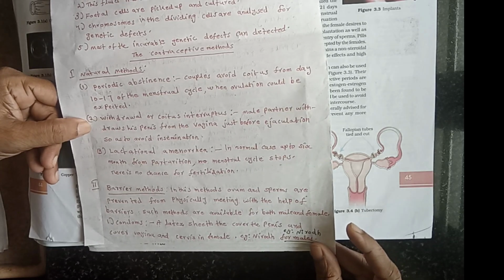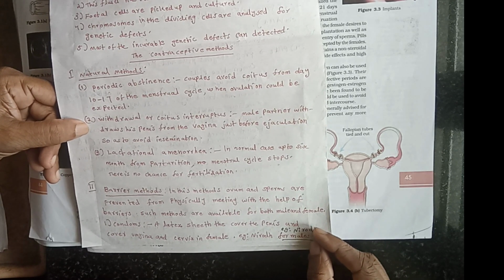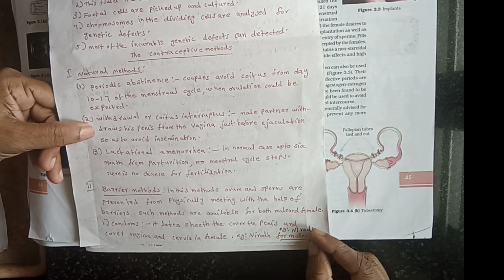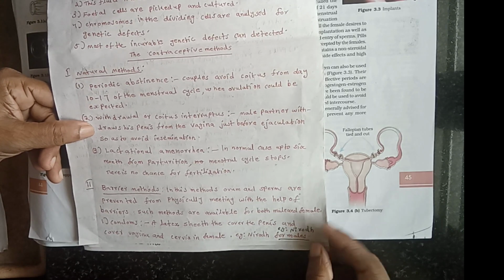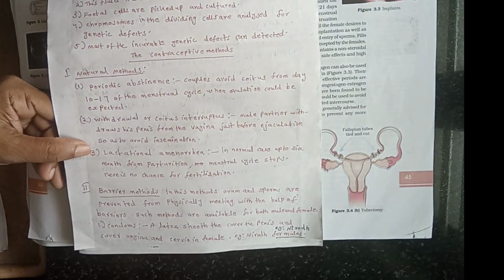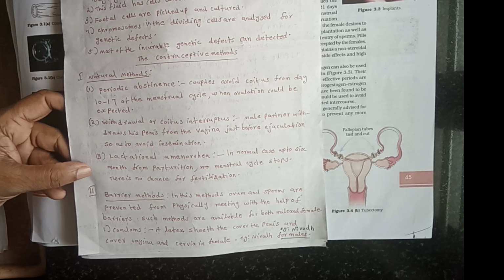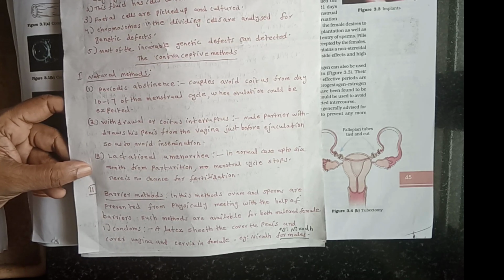Second, withdrawal or coitus interruptus. Here, the male partner withdraws his penis from the vagina just before ejaculation, so as to avoid insemination. Third point, lactational amenorrhea.